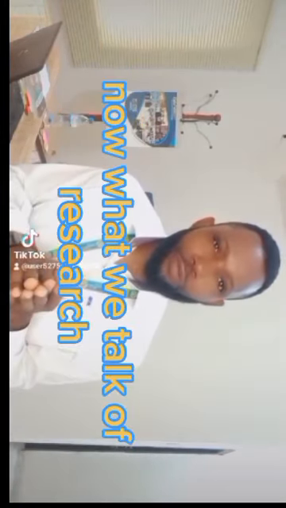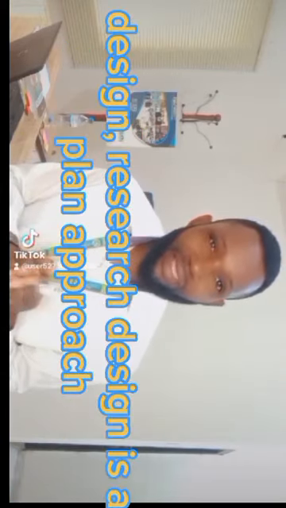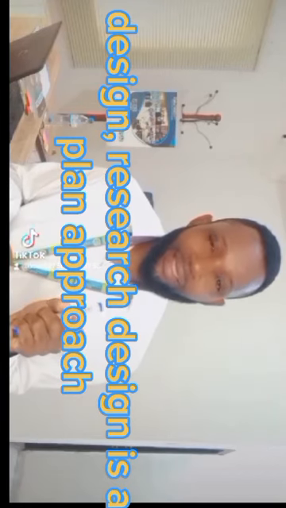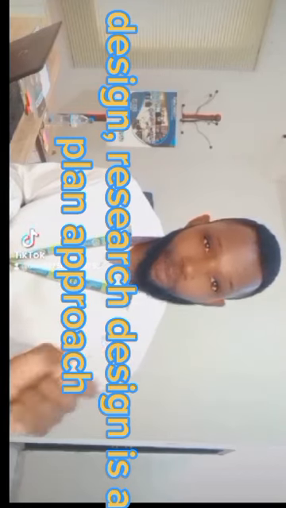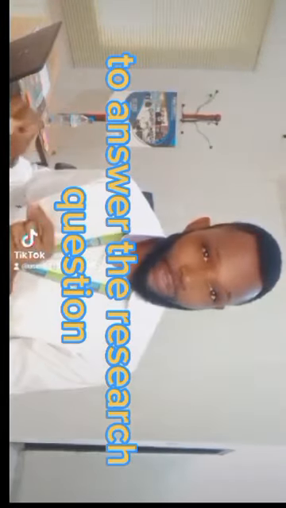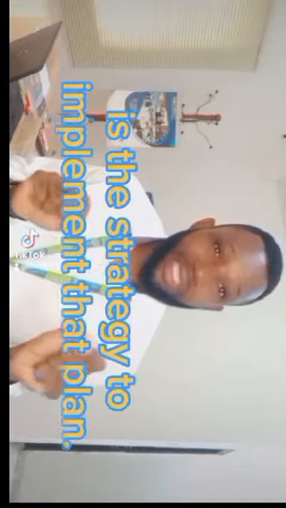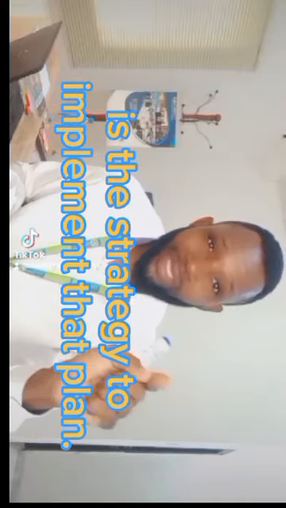Now, when we talk of research design, it is a planned approach to answer the research question, while research method is the strategy to implement that plan.